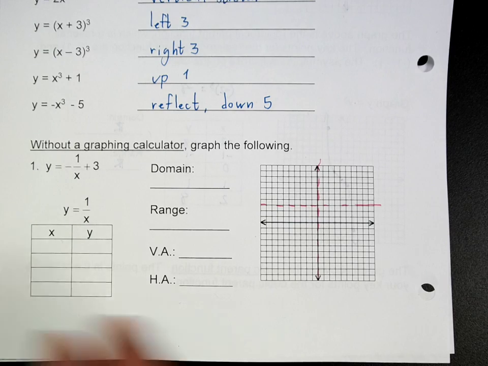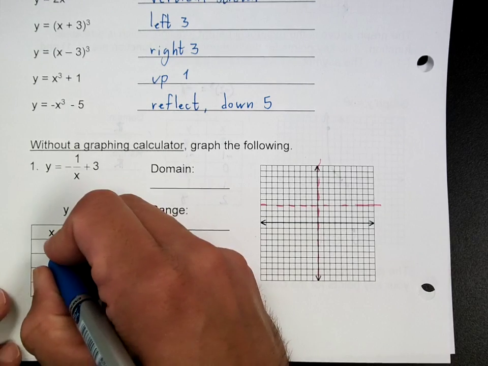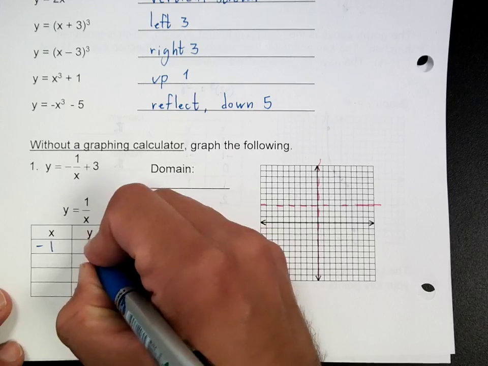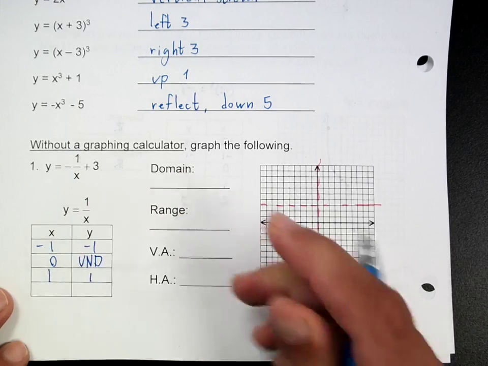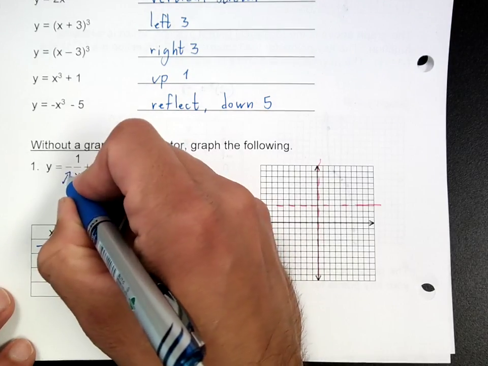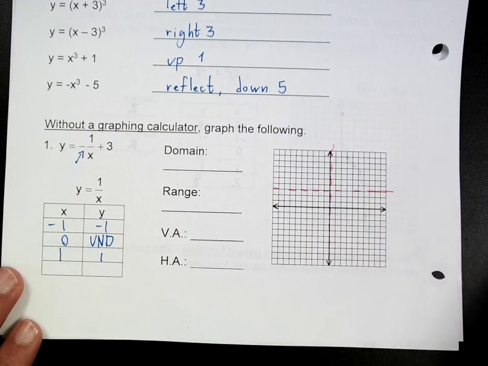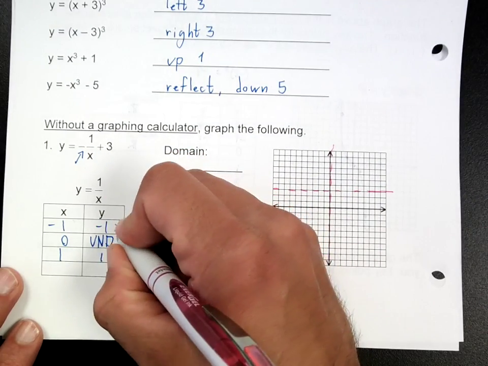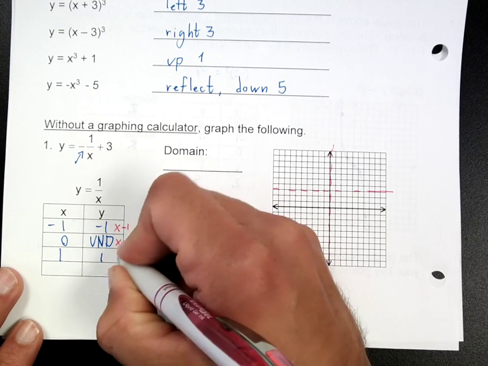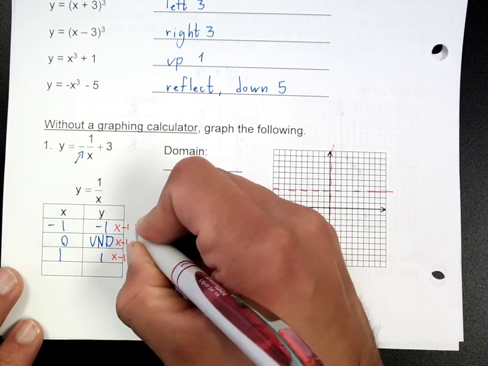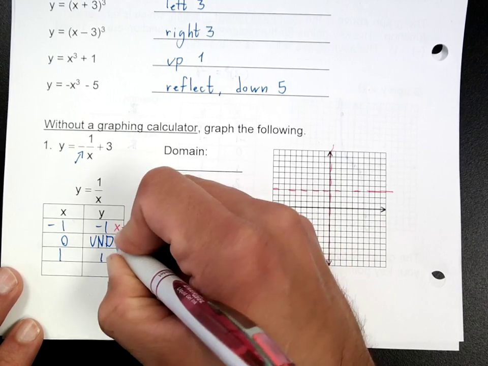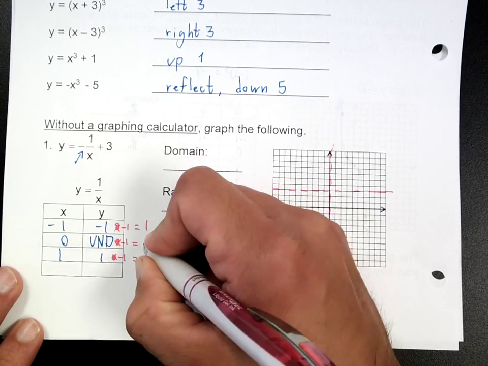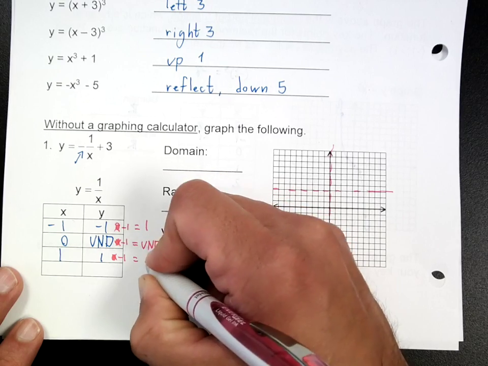But, alright, so I'm going to write this here, negative 1, negative 1. This is 0 undefined, as it should be. And this is 1, 1. However, because we have that reflection, we have that negative, we're going to multiply all of these times that negative 1. That looks like x minus 1. I apologize. You can put a dot there if you want to. Whatever. My point is this is going to be 1 undefined still, and this is going to be negative 1.